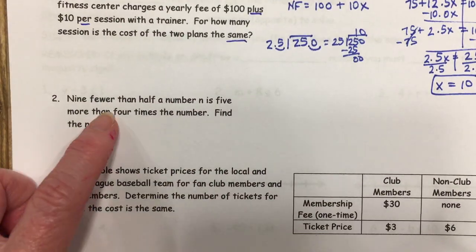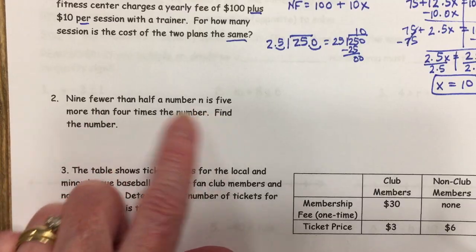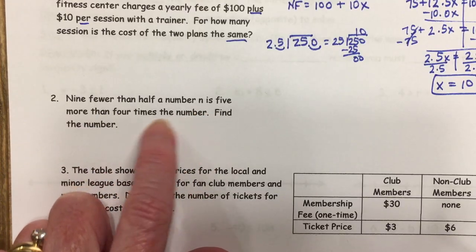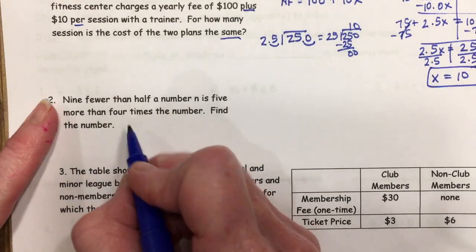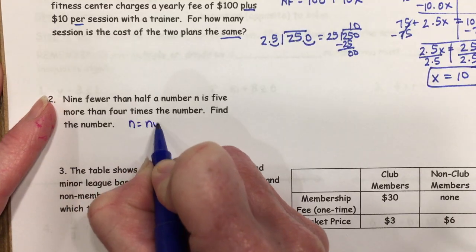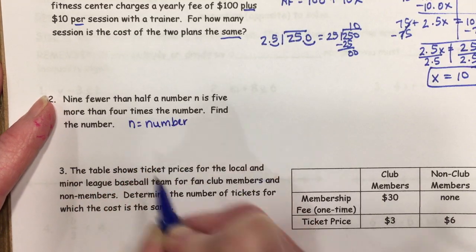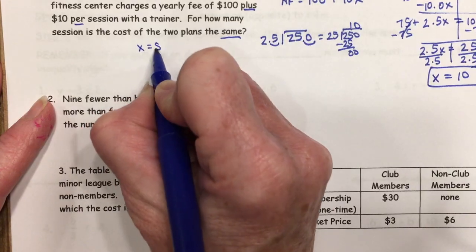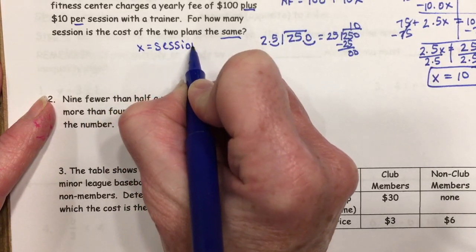It says 9 fewer than half a number n is 5 more than 4 times the number. Find the number. All right, so n is going to stand for the number. They've already told me that, so I don't have to figure that out. Here I could say x was the number of sessions. If it helps, you can write that down.